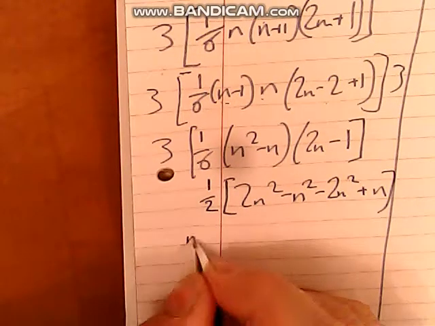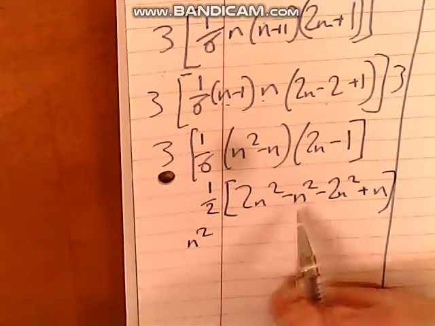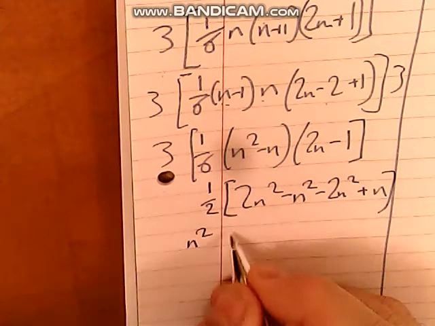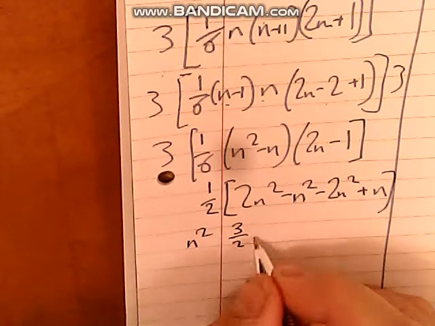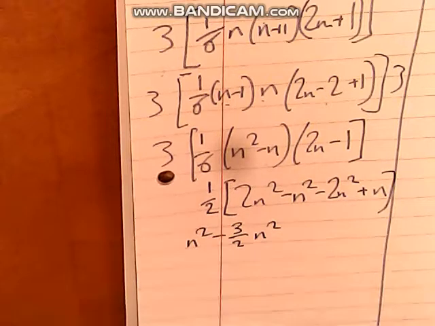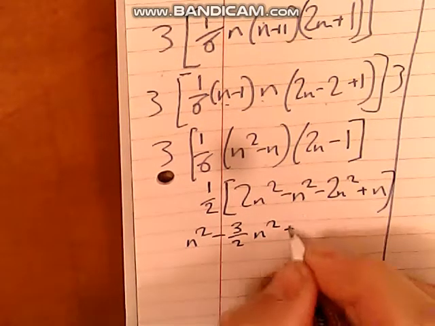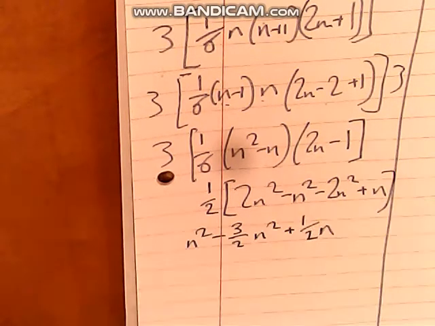Half times 2n squared is n squared. These two go together to make 3n squared. I'm going to halve it, so 3/2 n squared. And there's a negative sign, and plus 2, so it's going to be plus a half n.